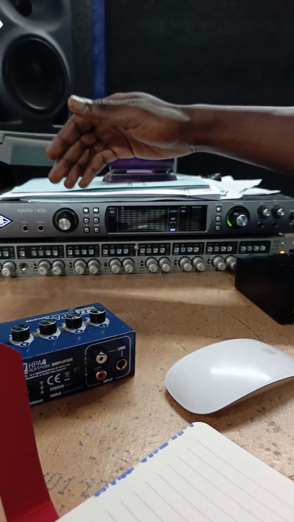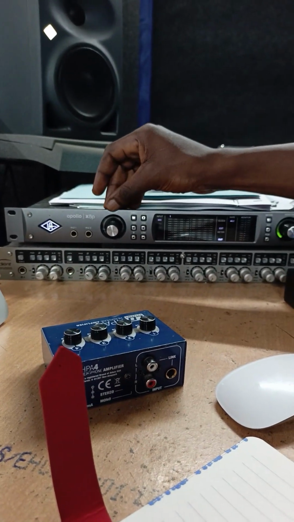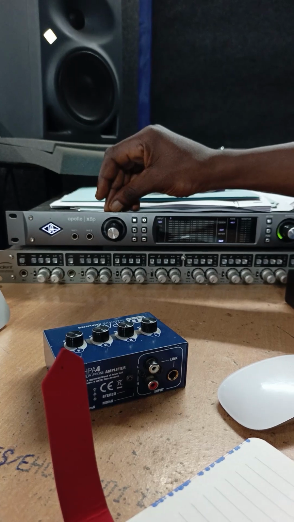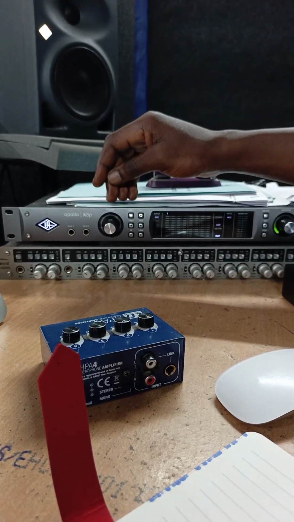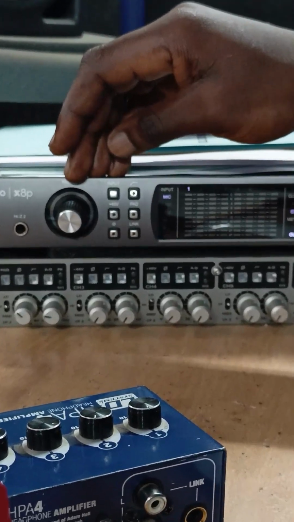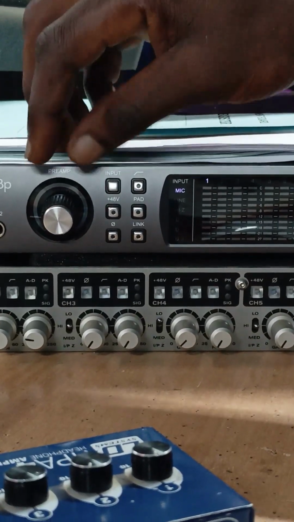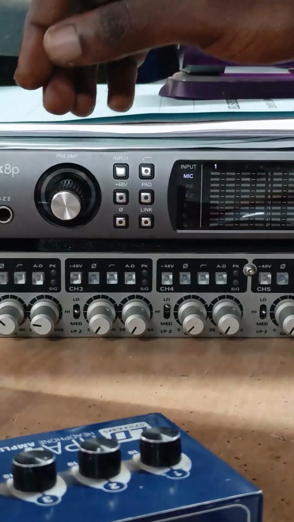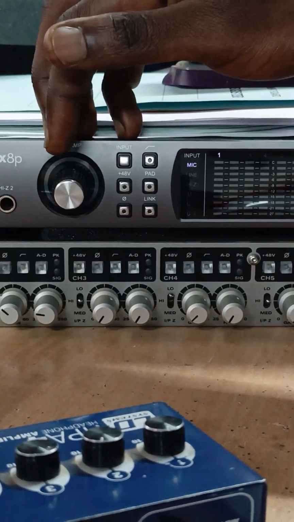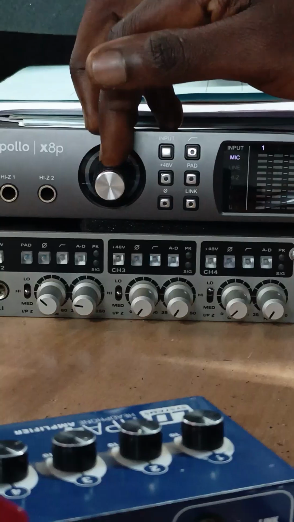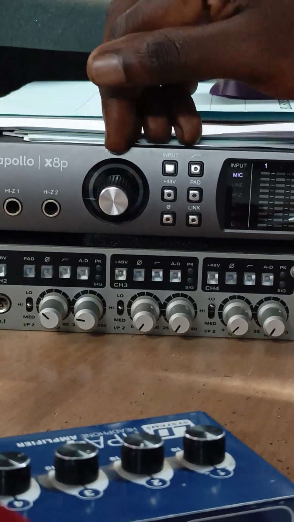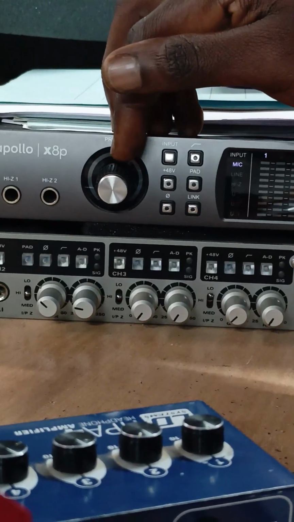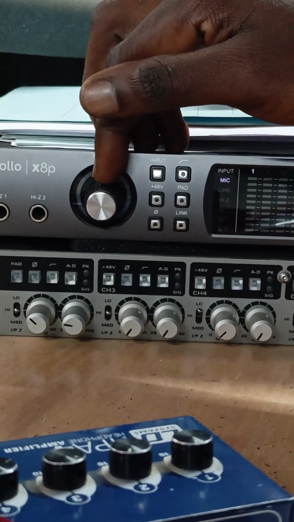So this preamp boosts the level of that signal from, of course, microphone or instrument to line level. And on this preamp, we have this gain knob. The gain knob is used to determine the amount of signal which is allowed to be recorded. This gain knob is used to gain stage.